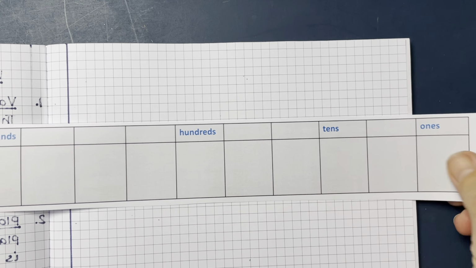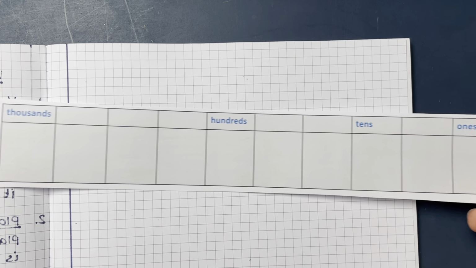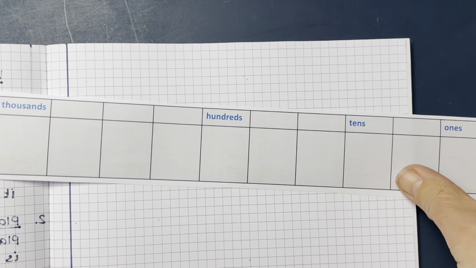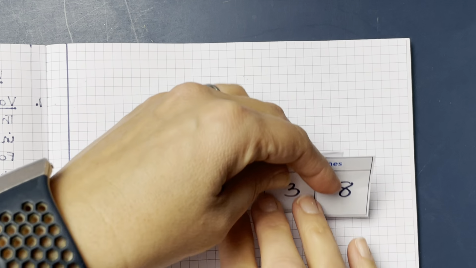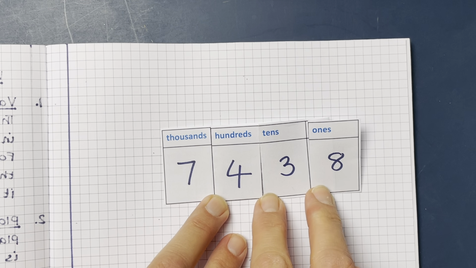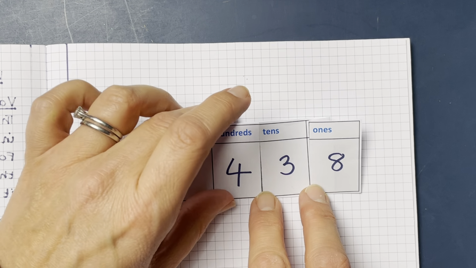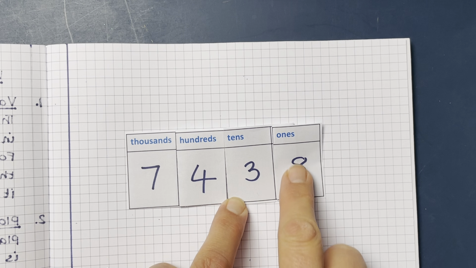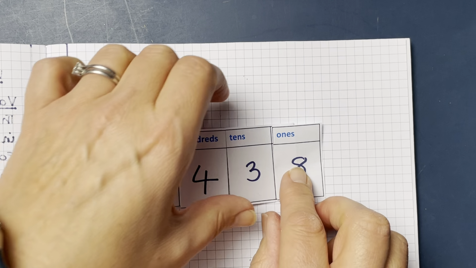You can have a little extract from a place value table here. Here's one that I've already started, and I've written down 7,438. So I have 8 in the ones column.